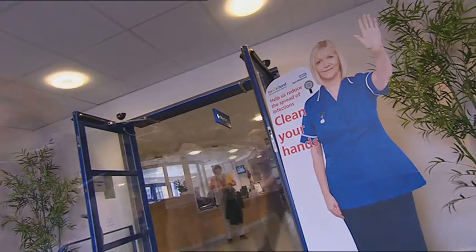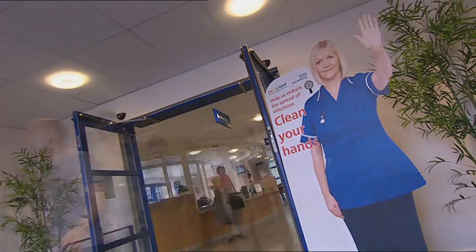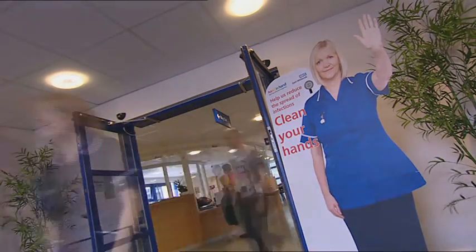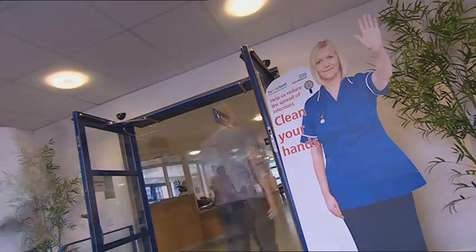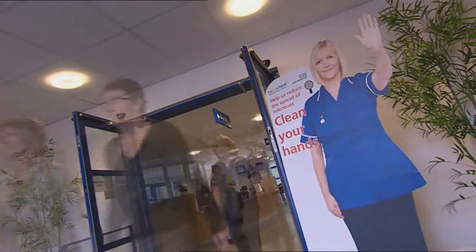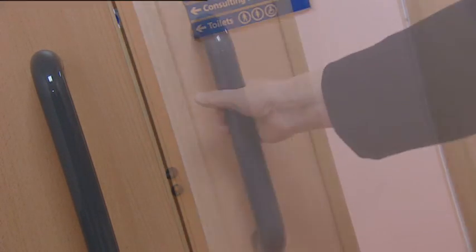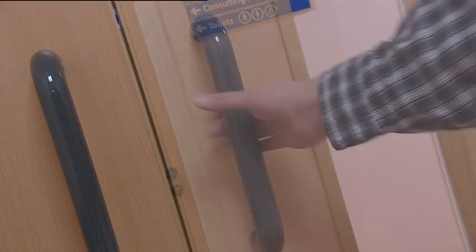Every year, 9% of patients suffer from healthcare-acquired infections, and around 5,000 people die as a result. Aside from this high mortality rate, other people are suffering unnecessarily, with avoidable hospital admissions and prolonged stays. Unfortunately, some of these infections are transmitted to patients through contact with healthcare staff.